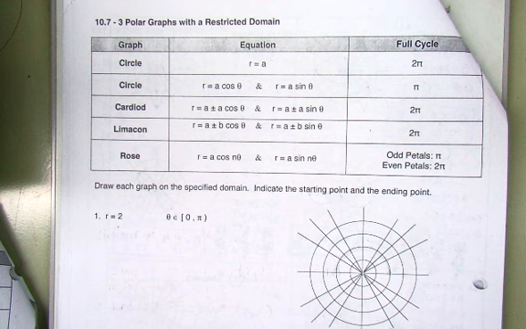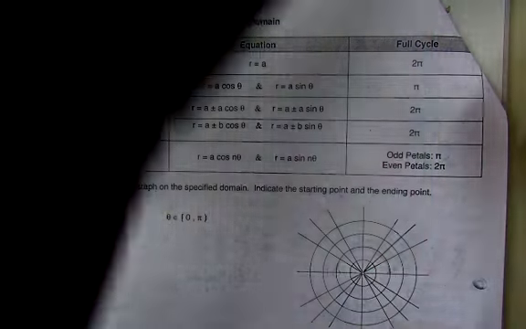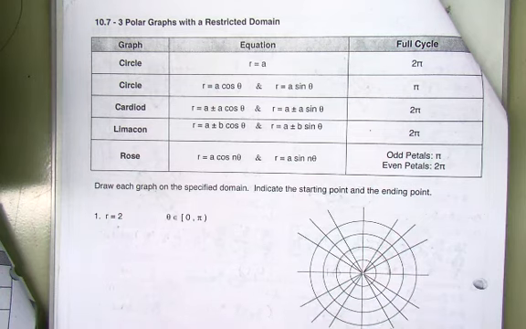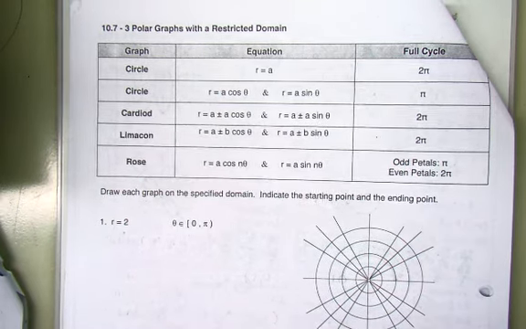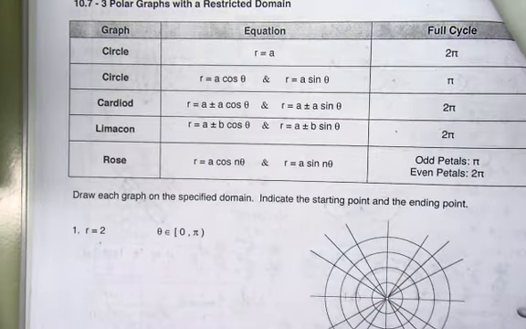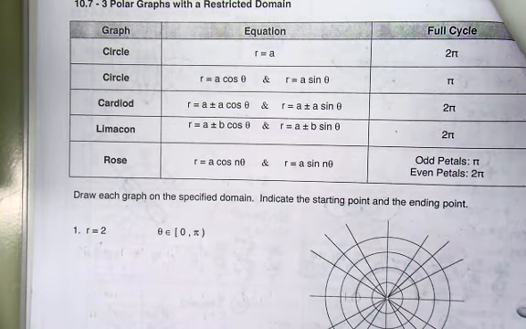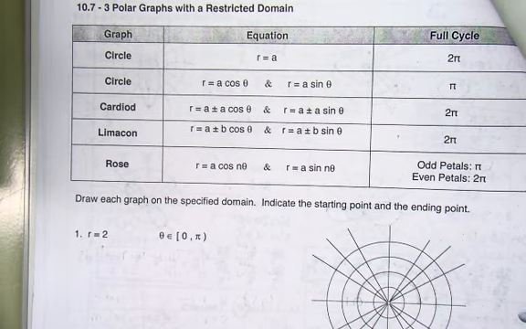Okay, we're going to start with the 10.7-3 notes, polar graphs for restricted domain. So what we're going to notice here is we're still graphing polar graphs. However, these ones are going to restrict our domain not from 0 to 2 pi, but rather maybe 0 to pi or pi to 2 pi. It's not going to be the full picture.